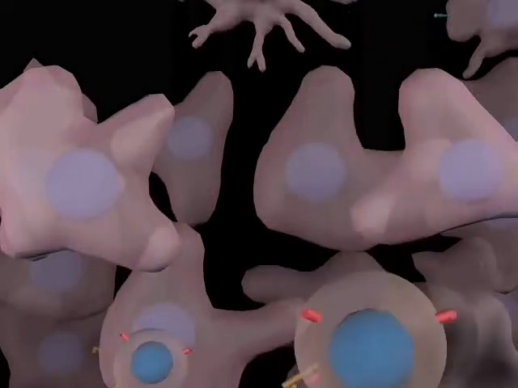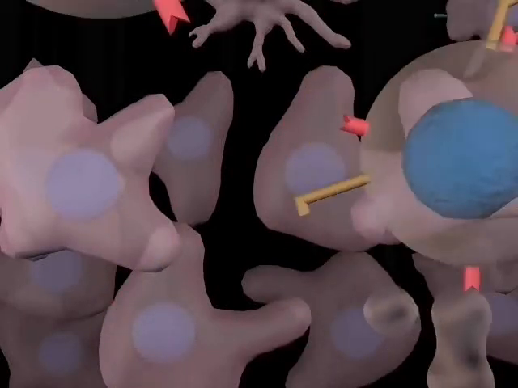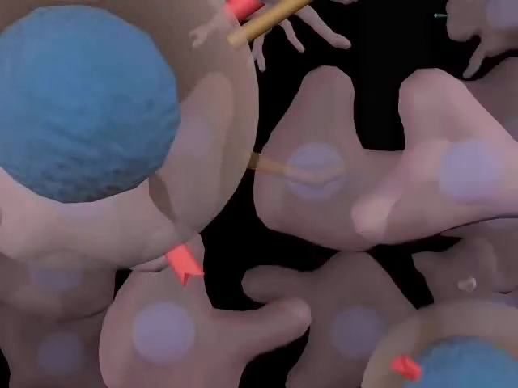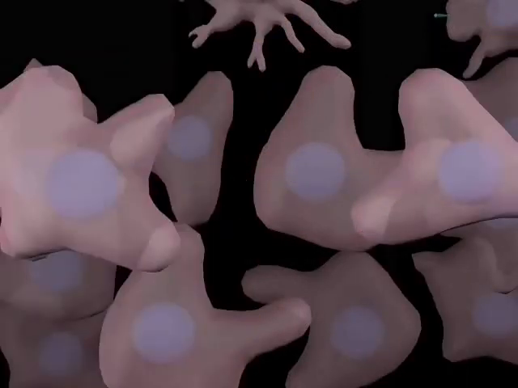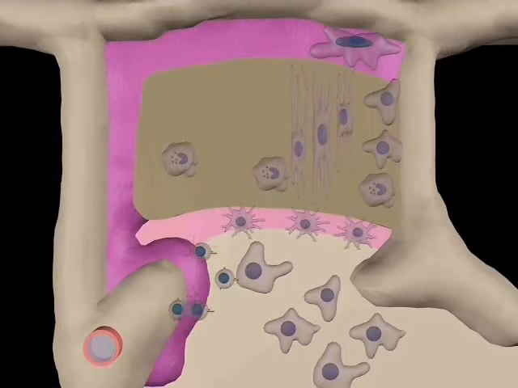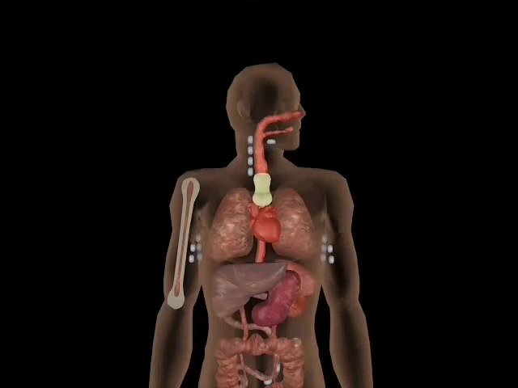The educated T cells pass through the medulla back into the circulation. The bloodstream carries the T cells to the secondary lymphatic tissues, where they remain until stimulated by antigen, presented on antigen-presenting cells.